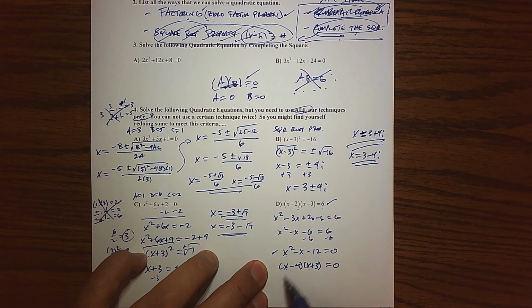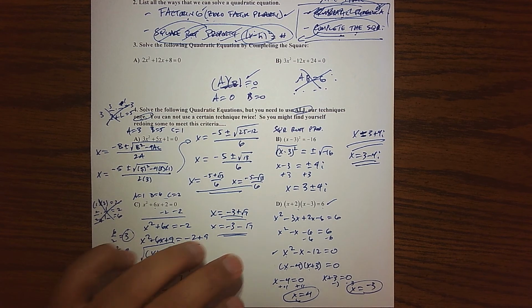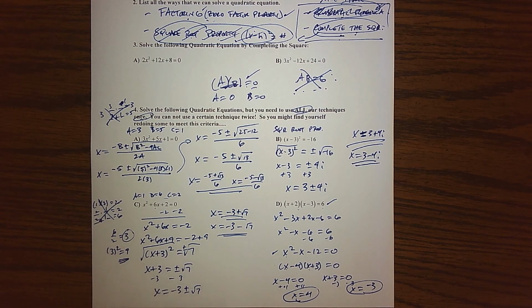So the zero factor property now says that one of those two factors is 0. Adding 4, we get x equals 4 as one solution. Subtracting 3, we get x equals negative 3 as another solution. So there are our two values that make that equation work.